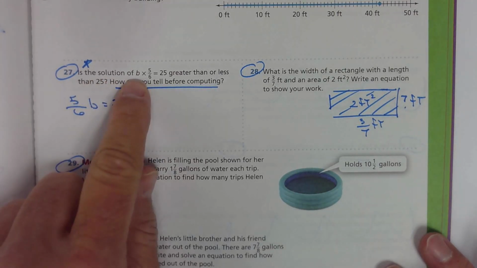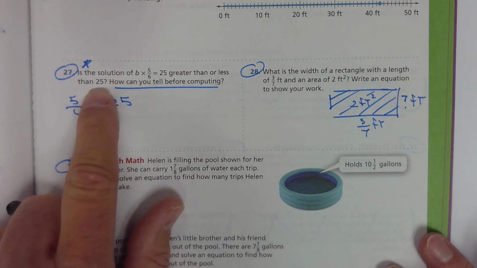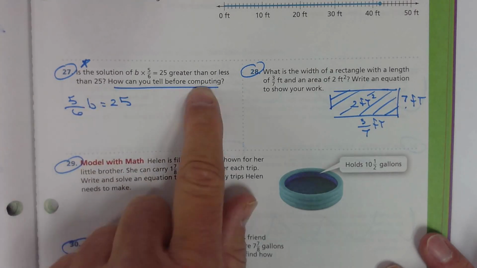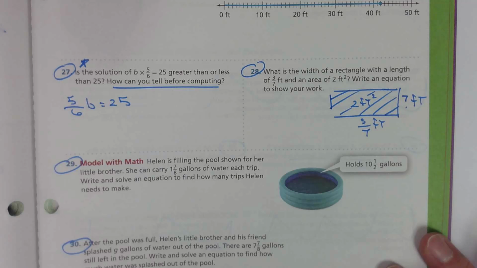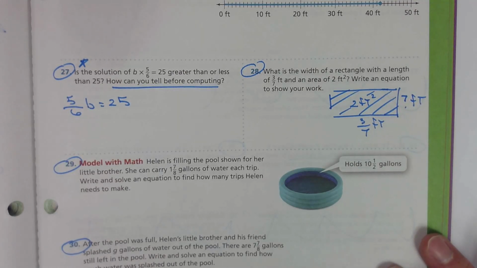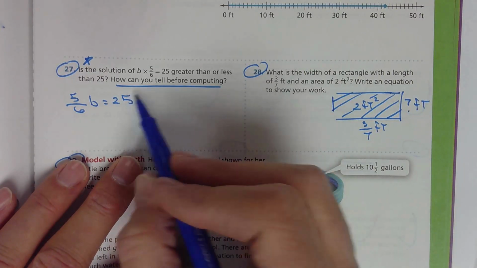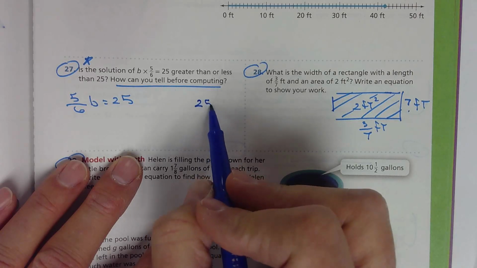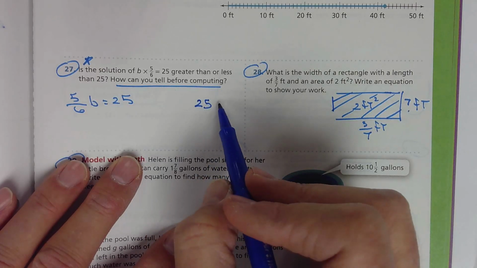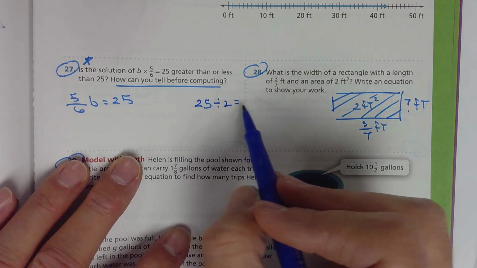27. Is the solution of b times 5/8 equals 25 greater or less than 25? So they're just asking, is the answer greater or less than 25? How can you tell before computing? I want you to be thinking about this. If I had a number, let's say I use 25, if it was divided by 2, what's the answer?